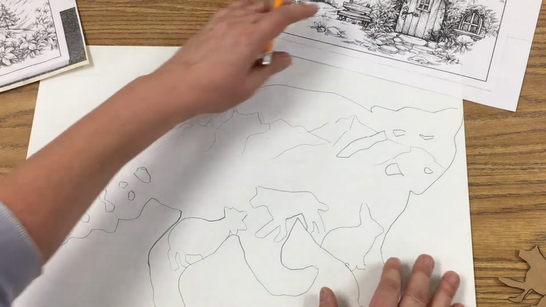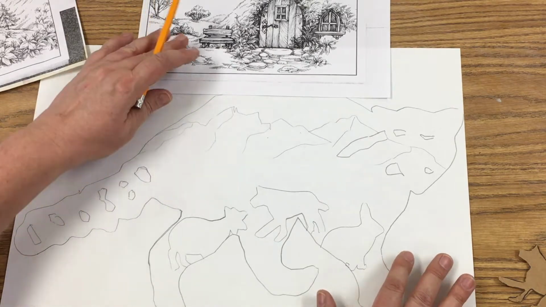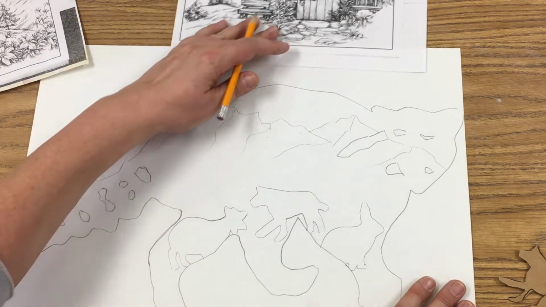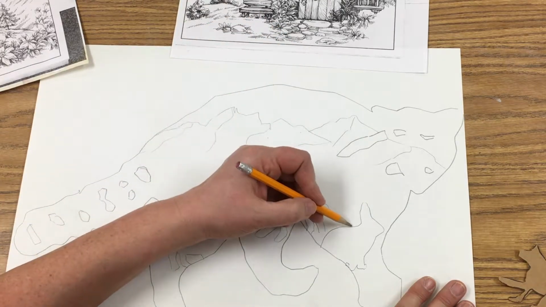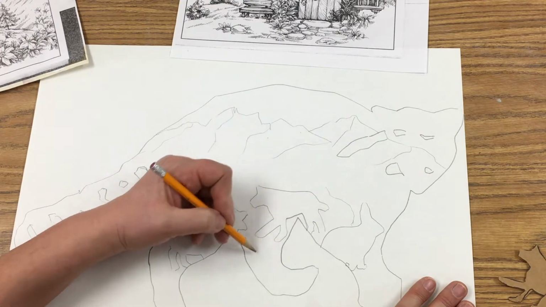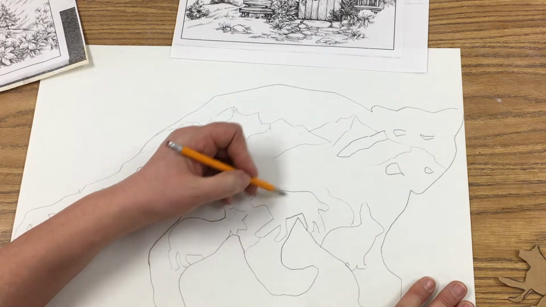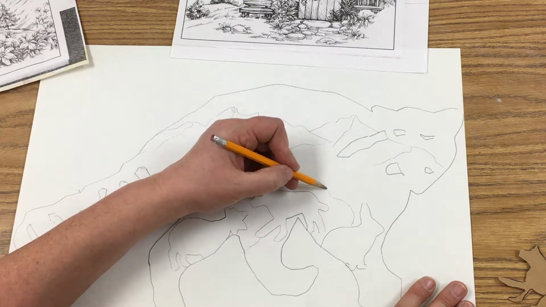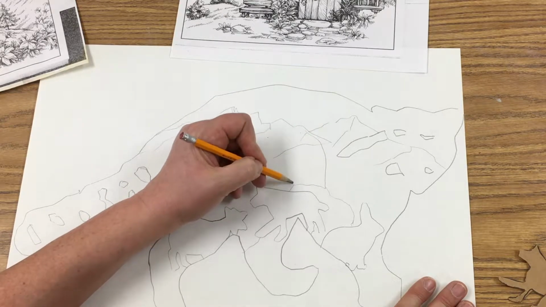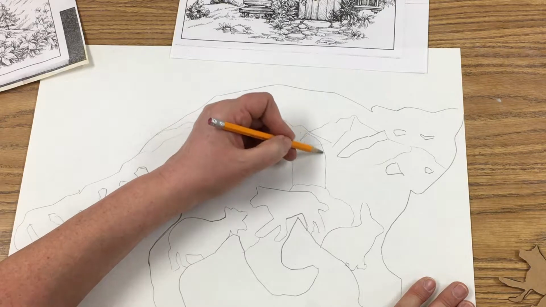All right, so now I'm gonna start putting in my little hobbit kind of thing. Put the door here, and I'm overlapping with my mountains.